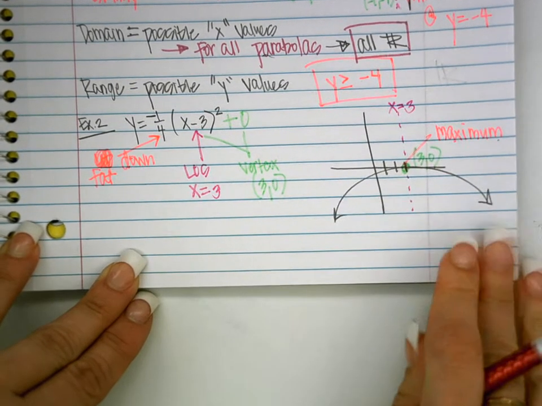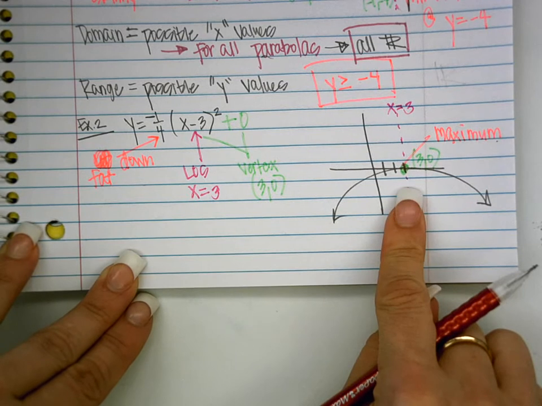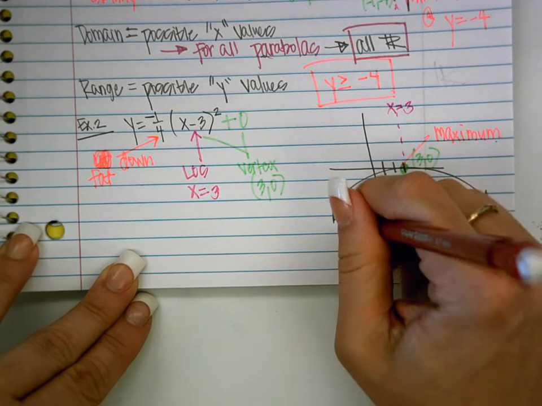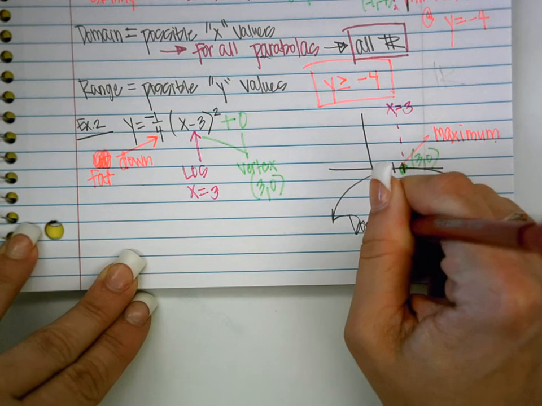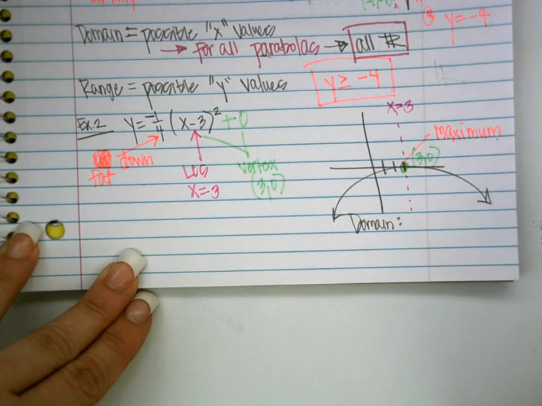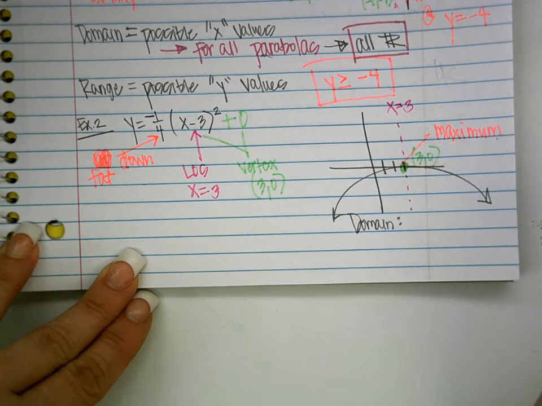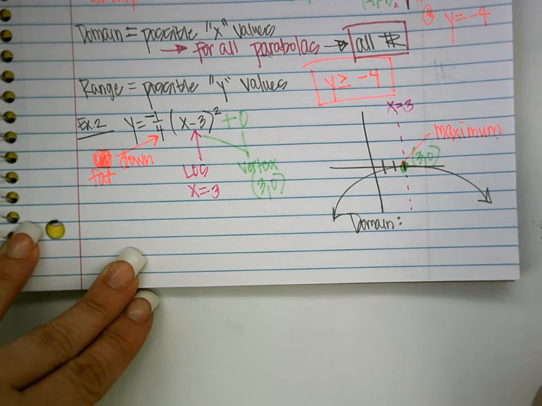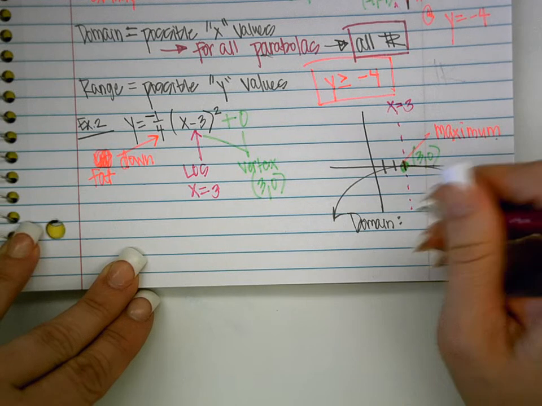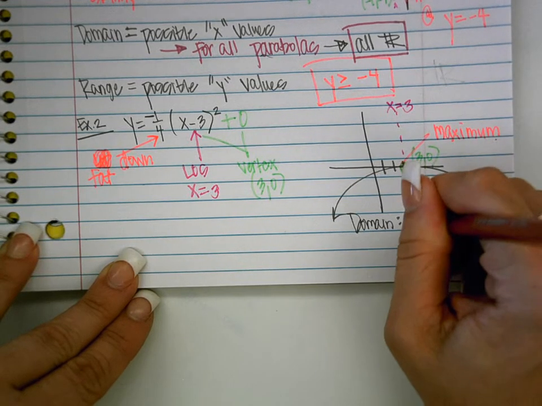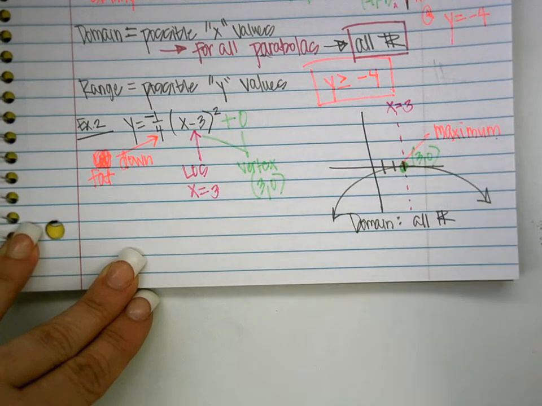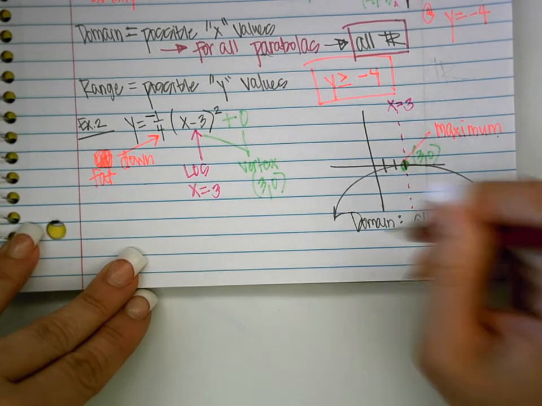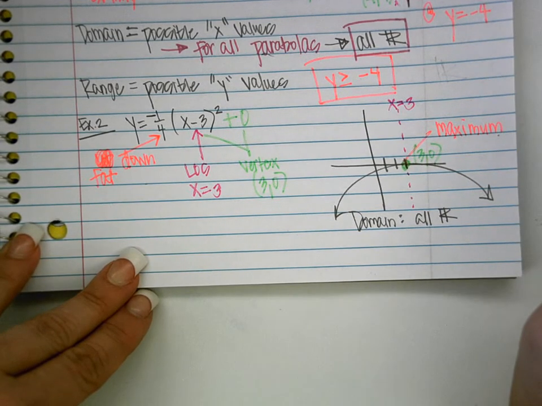Since that has a maximum, how would I find domain and range here? What's the domain of this parabola? What are the possible x values? All real numbers. For every single parabola, the domain is always the same. It's always all real numbers.